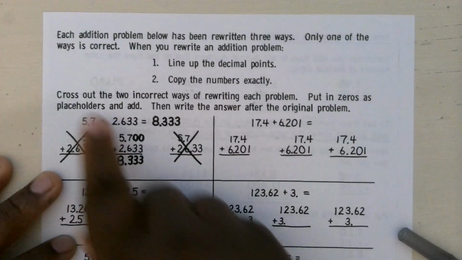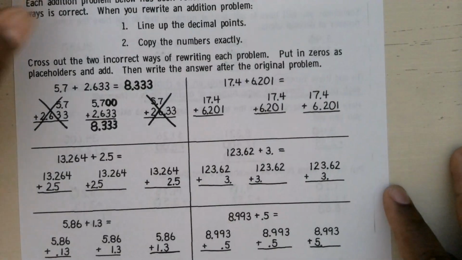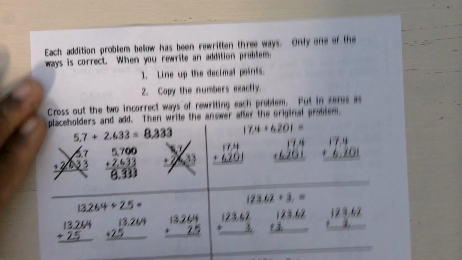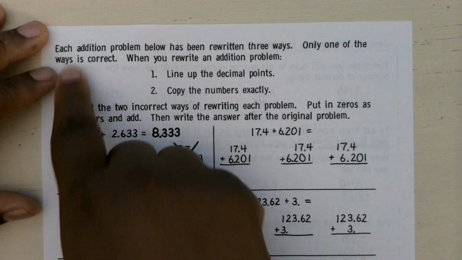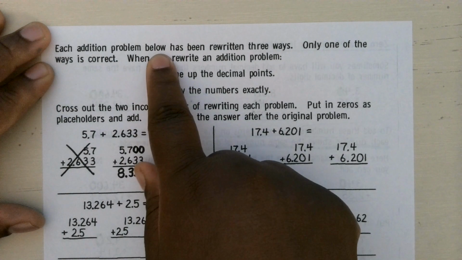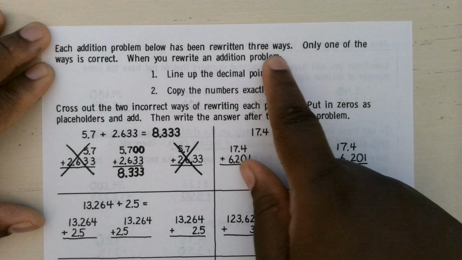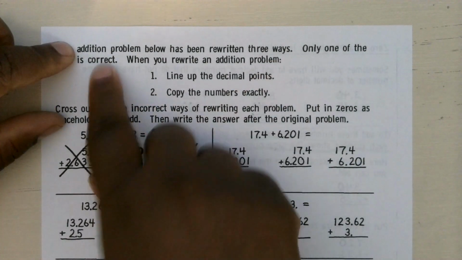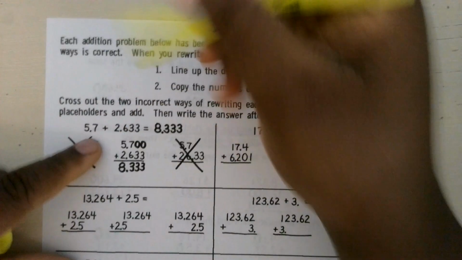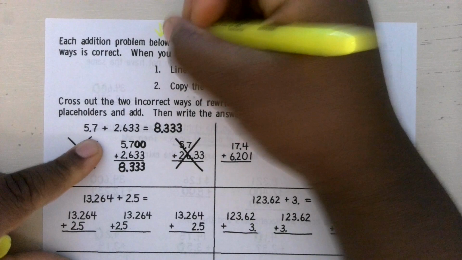Now on page 4, this format looks really different. So I'm going to read very carefully before I try any of the problems. Each addition problem below has been rewritten 3 ways. So it says each addition problem below, that means down there. And so my eyes go down below.